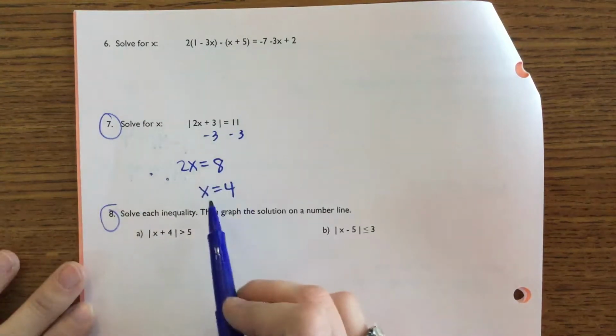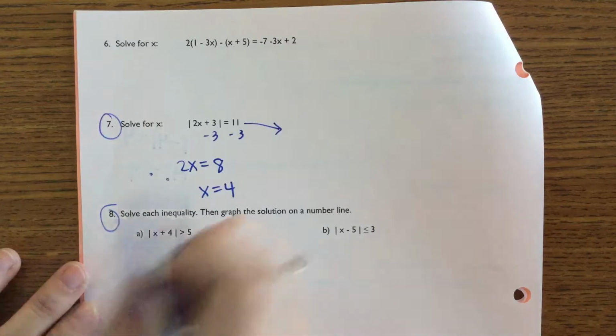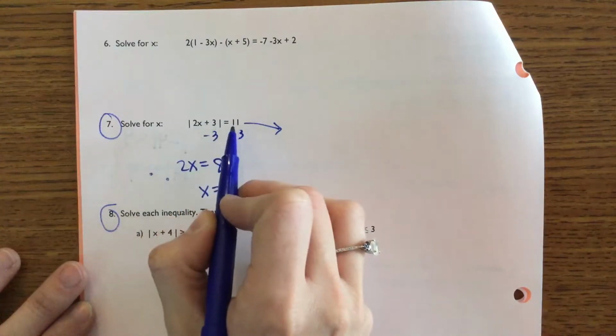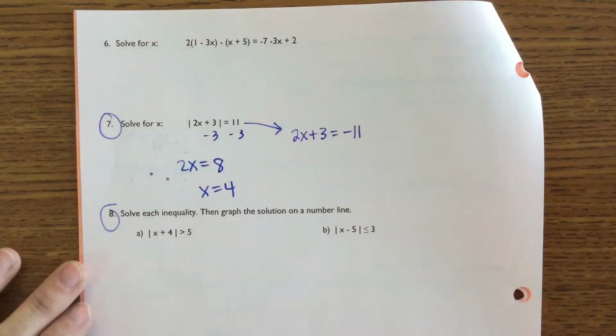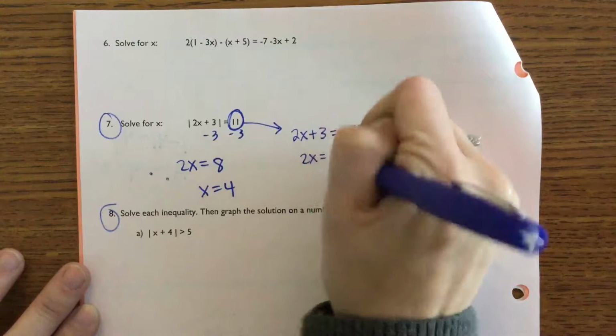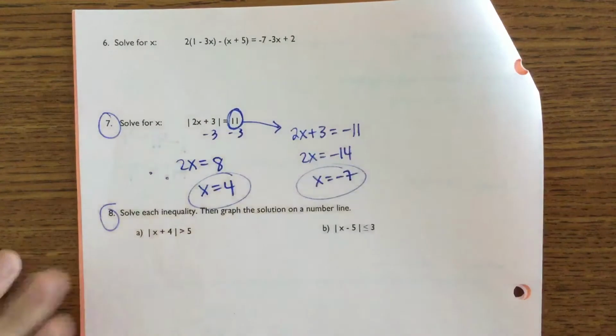What some of you did is then when you got here, you put plus or minus 4. Doesn't work like that. You have to come all the way back to the absolute value. The other equation that you're going to get, if the distance away from 0 is 11, could be 11, the number could also be negative 11. So you always have to remember this is the number that you switch the sign of. So then I subtract 3, I get negative 14, and x equals negative 7. You have to get both of those answers.